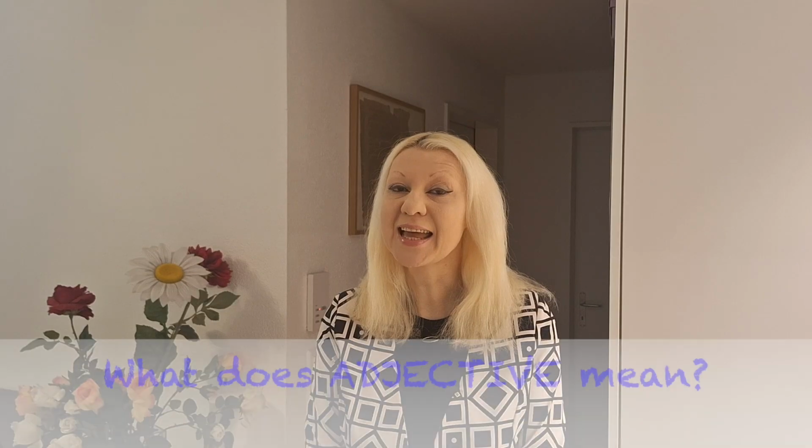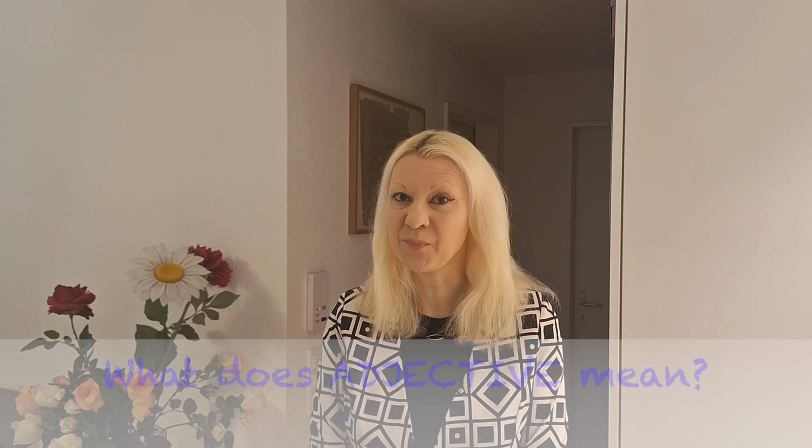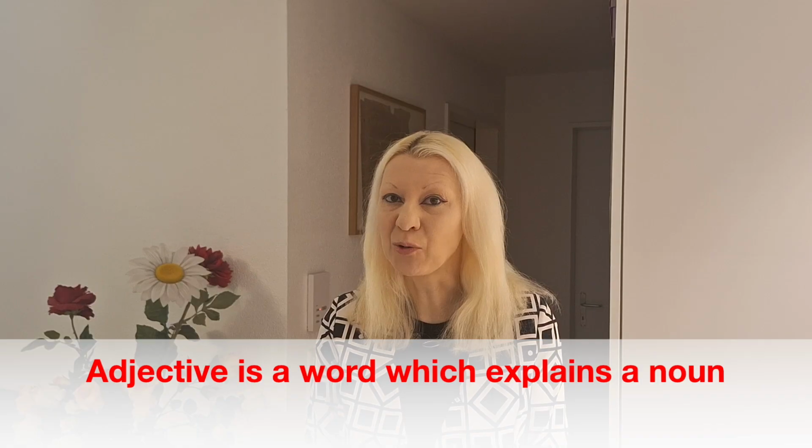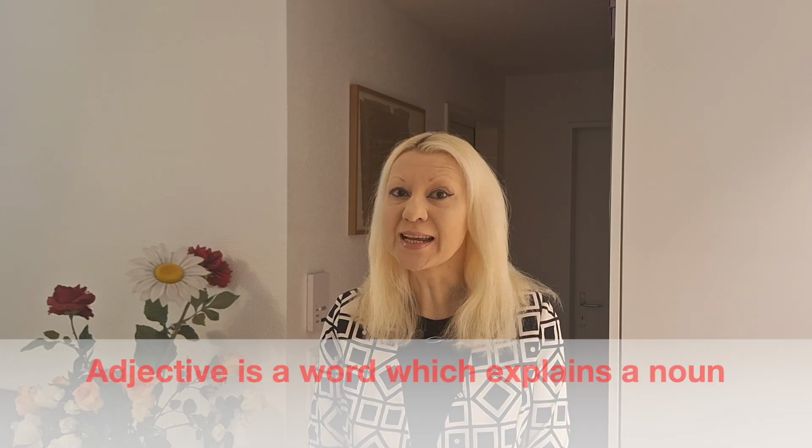Today we are talking about adjectives, specifically about comparative forms of adjectives. But first of all, let's remember what exactly adjective means. Adjective is a word which explains a noun. It gives more information about each specific noun. It describes the noun. It provides more details about the noun.